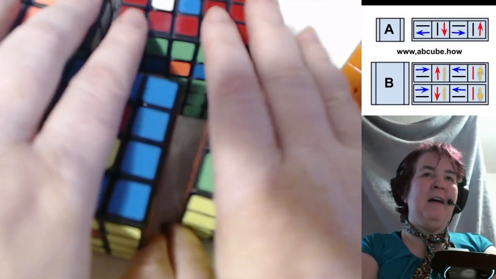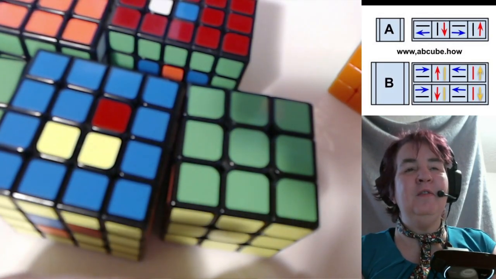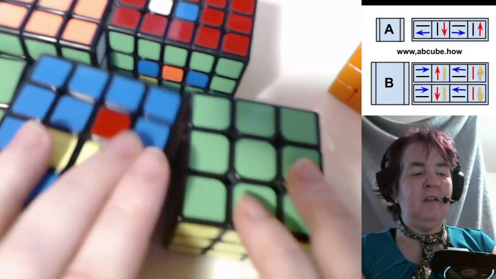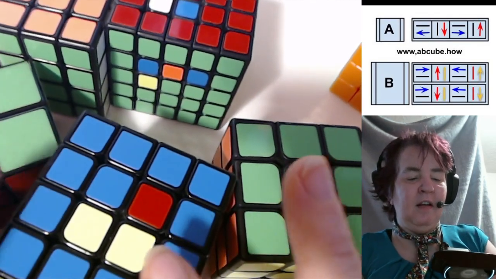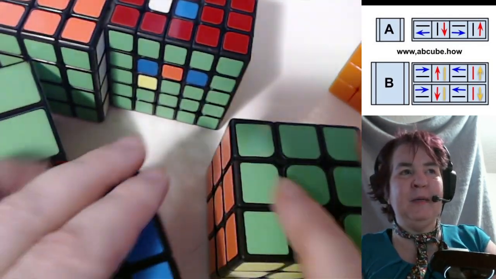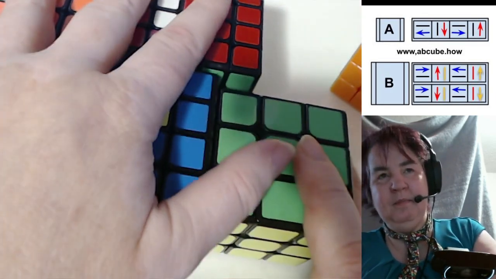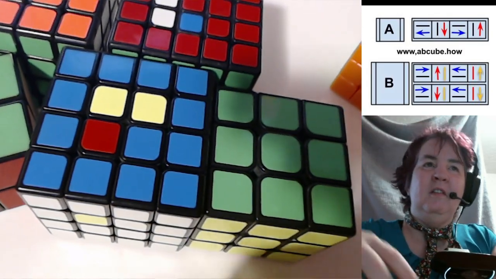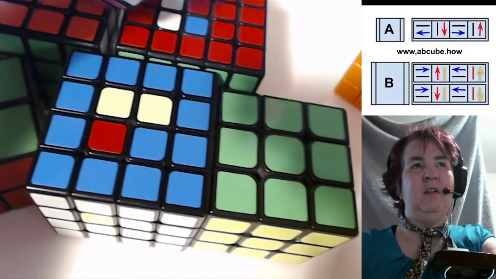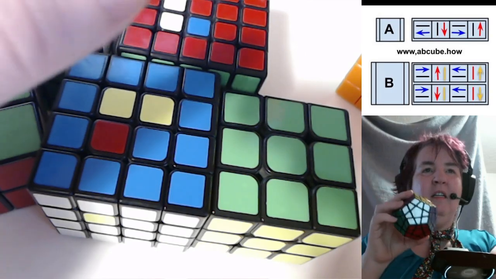All right, ABCube method is two formulas is all you need to solve every size and shape of n by n by n Rubik's Cube. It is somewhat helpful for other puzzles that are not cubes, like so.